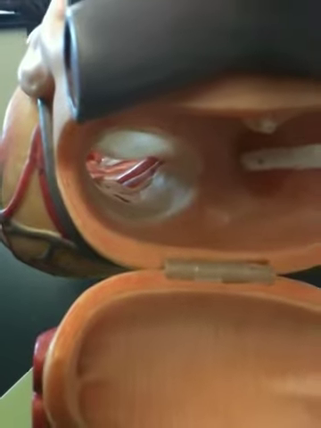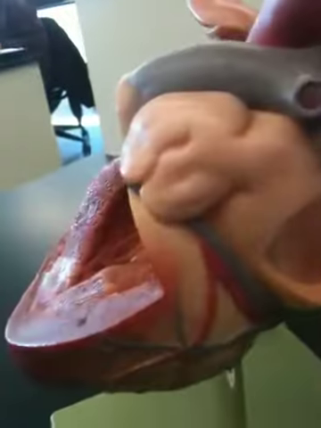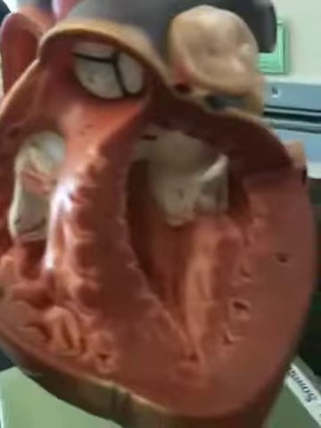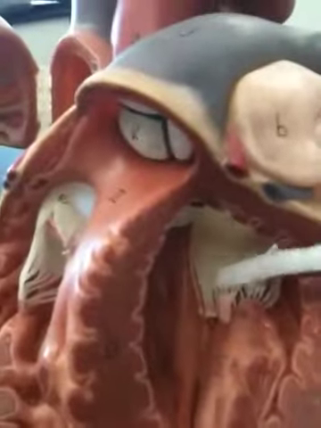So here again you can see the fossa ovalis, and from the left atrium it goes through what's called the mitral valve or the bicuspid valve, and that goes into the left ventricle. And again, chordae tendineae and papillary muscle right here.